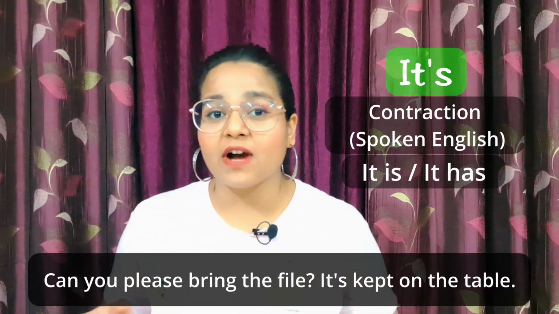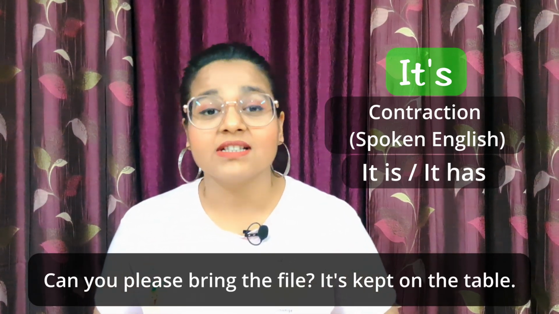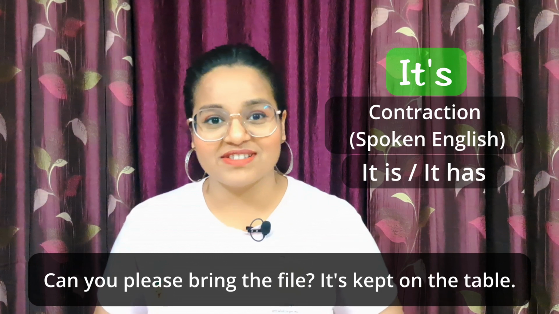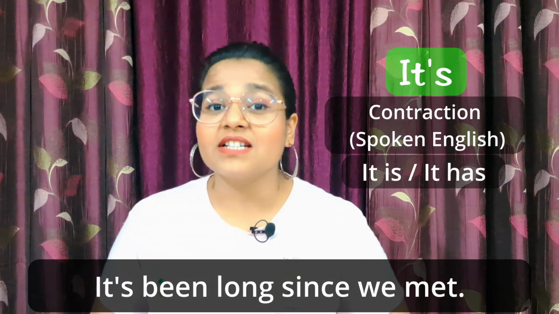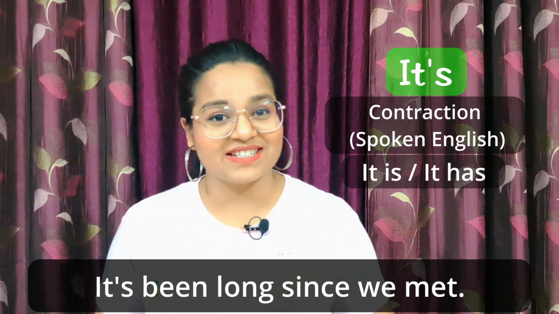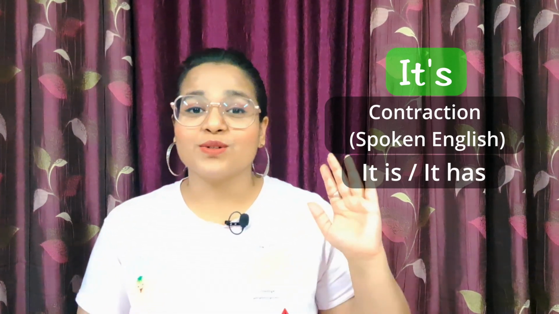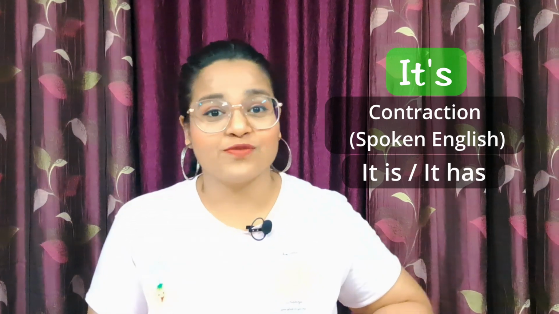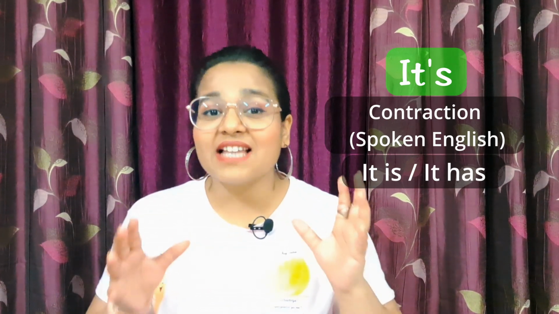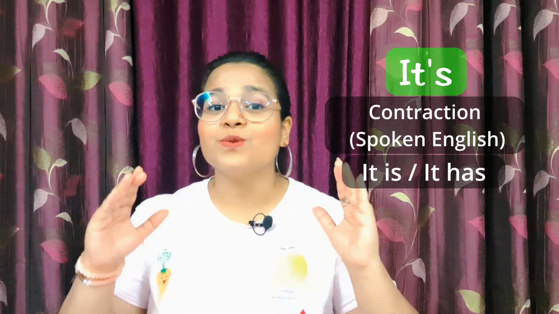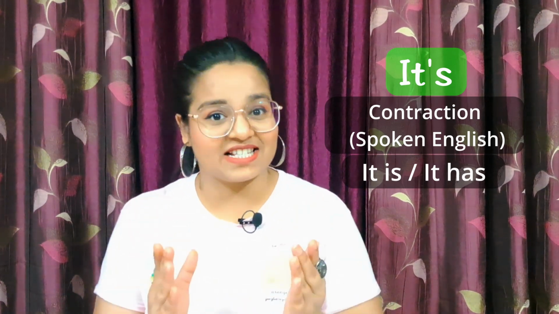Can you please bring the file? It's kept on the table. It is kept on the table. It's been long since we met. It has been long since we met. So as you can see, lots and lots of examples for it is and it has that have been contracted to the form it's. Now I am going to tell you the super simple trick that's my personal favorite.